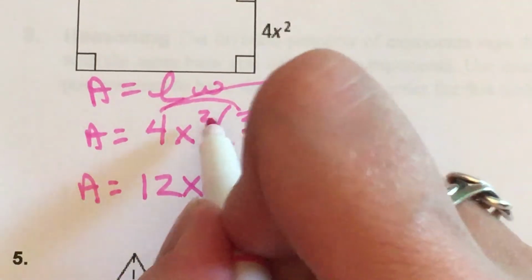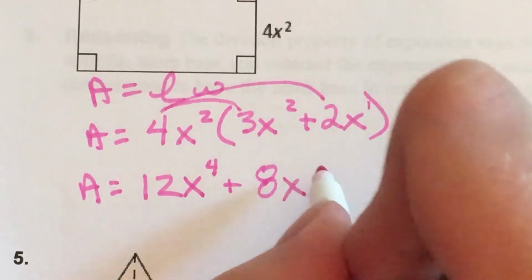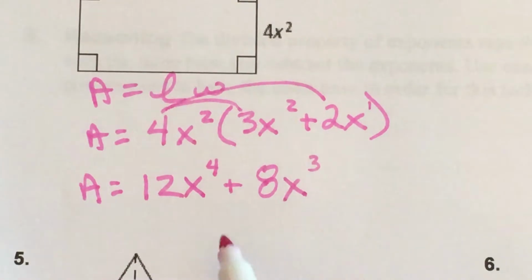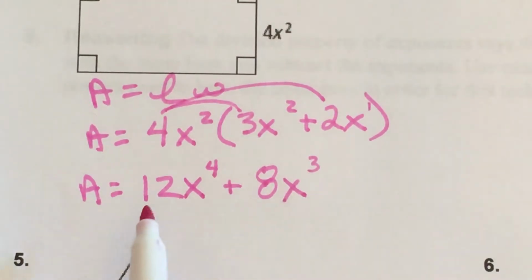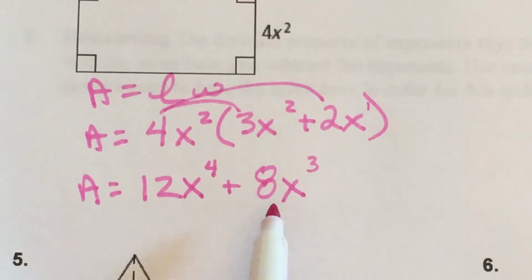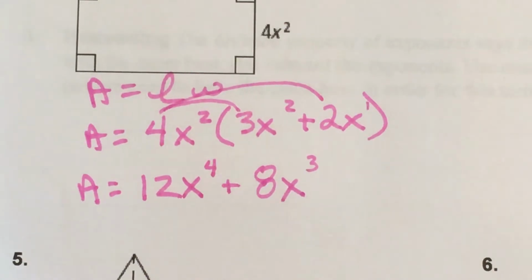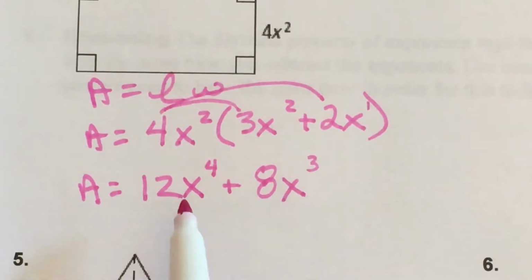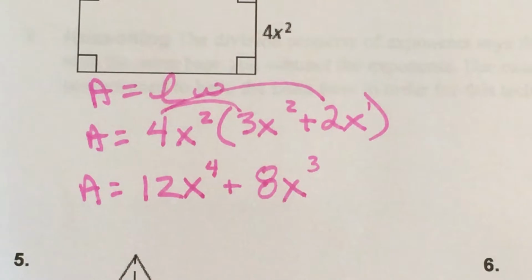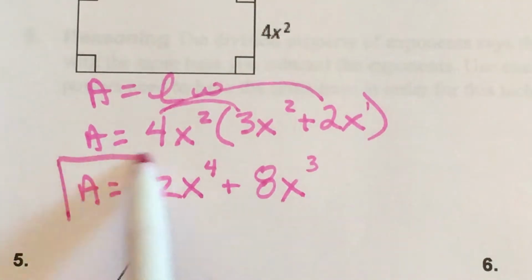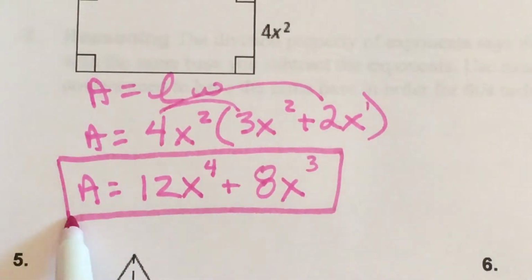Add them. That's right. 2 plus 1 makes x to the 3rd. Okay, in order to combine my terms together to make 20, those x's have to have the exact same exponent. Do they? No. This is it. You're done. Congratulations. Ta-da!